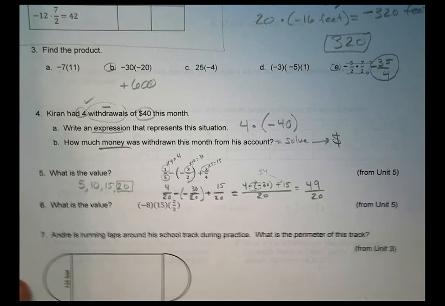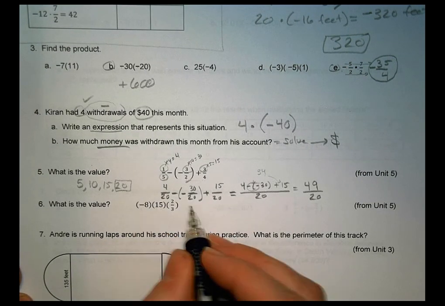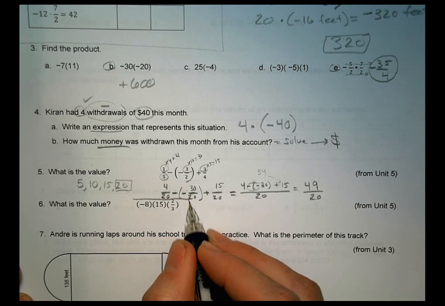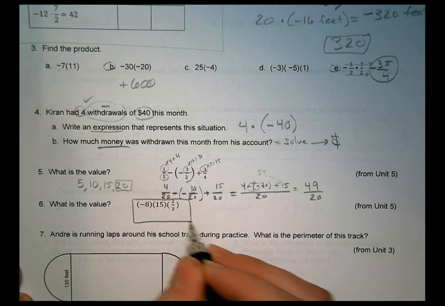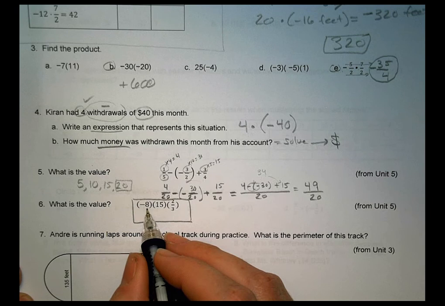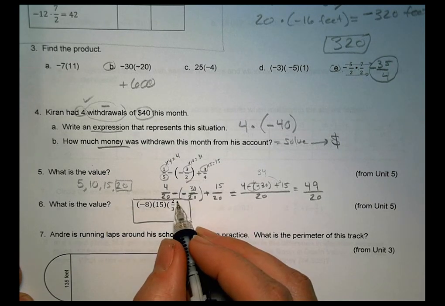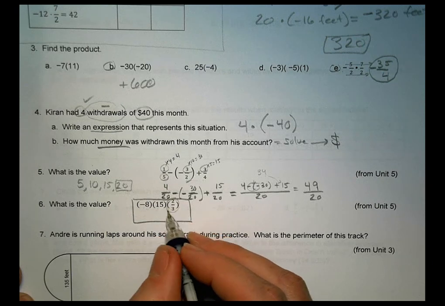All right, number 6 real quick. We can multiply this out, but take a look here at the order that you want to do things in. It's really important to take a look at what they give you. Yes, you could multiply 8 times 15. I would not want to start there. You want to find a way to make this fraction nicer to work with.